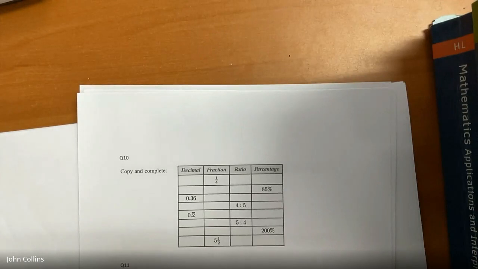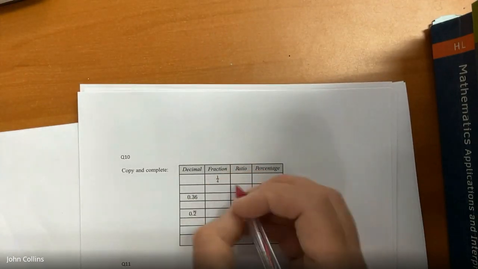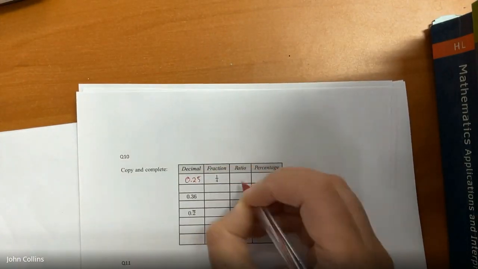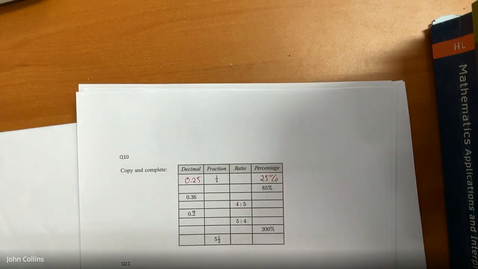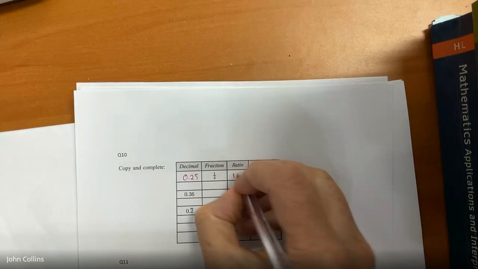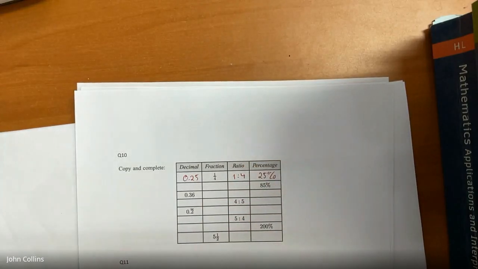Okay, so some of these, fraction, a quarter written as a decimal, 0.25. As a percentage, 25%. As a ratio, 1 to 4. Yes, 1:4. As a ratio, you just take the fraction and rewrite it, basically.